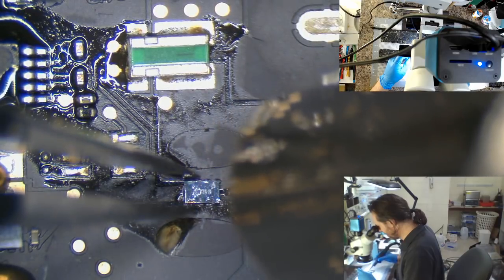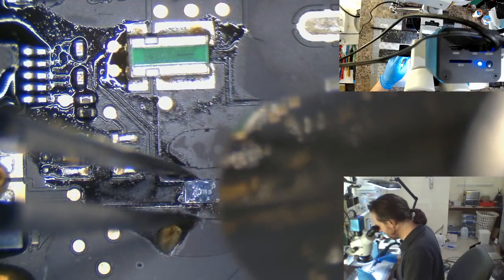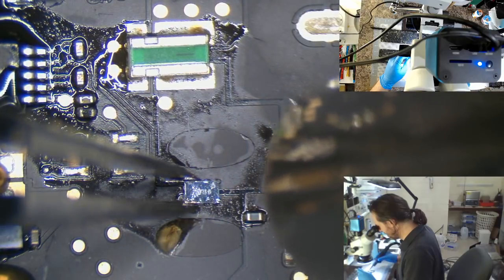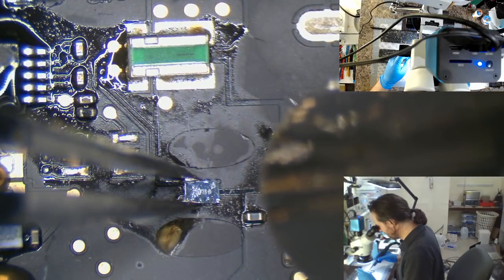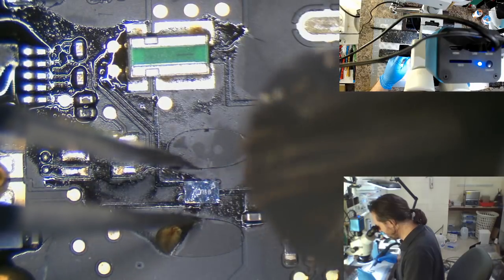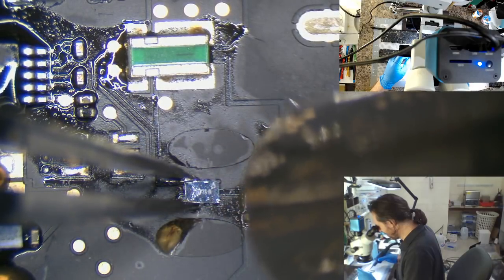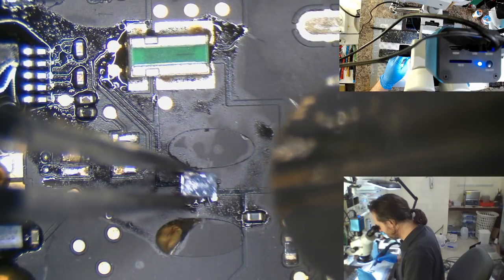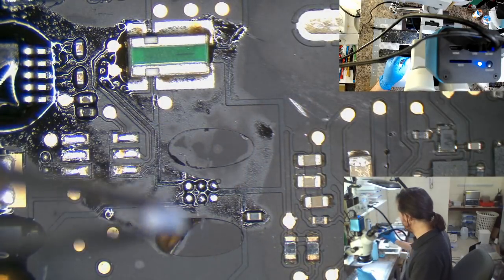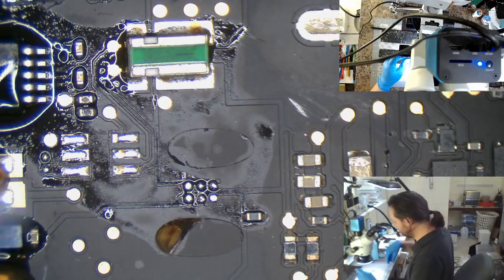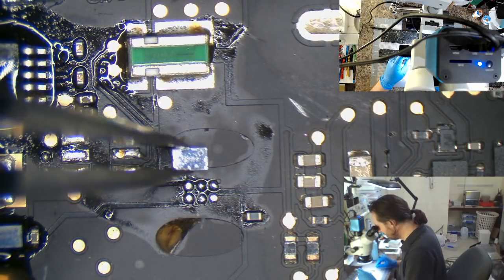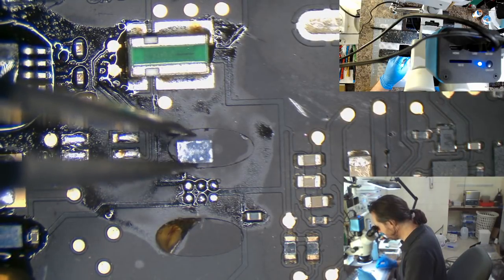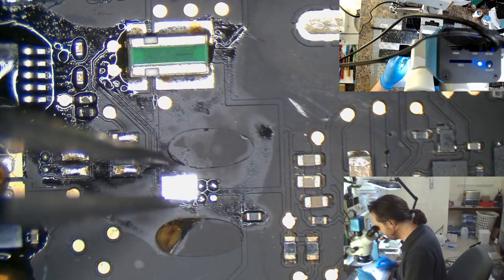Come on. It can be quite demoralizing how long these tiny parts can take to come off the board. Okay, so pin 1's up the top right.